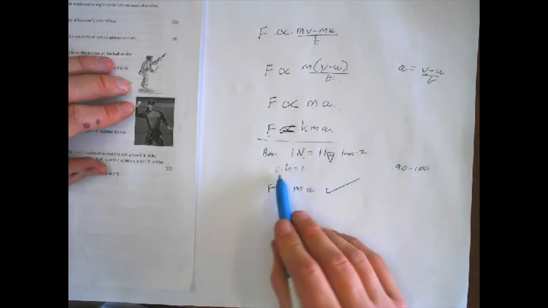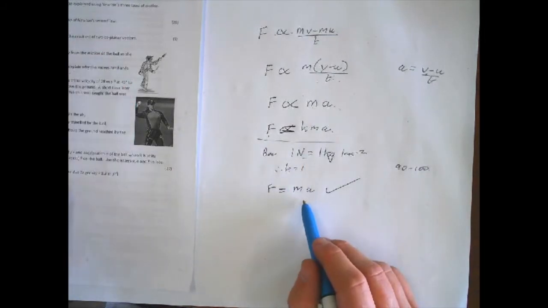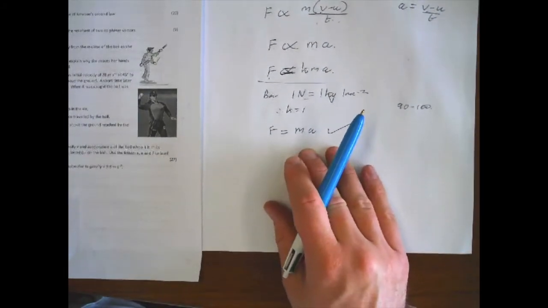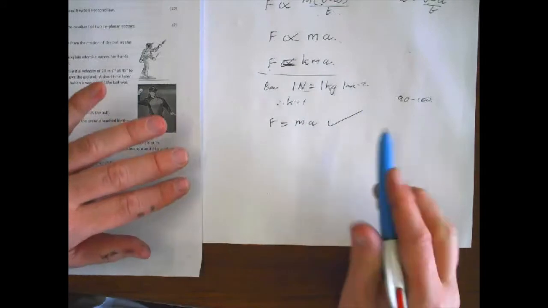Make sure you're solid on that, especially that last bit about the units and getting rid of the constant of proportionality, because that question comes up quite a lot. They're fond of that one. Okay, describe an experiment to find the resultant of two coplanar vectors.